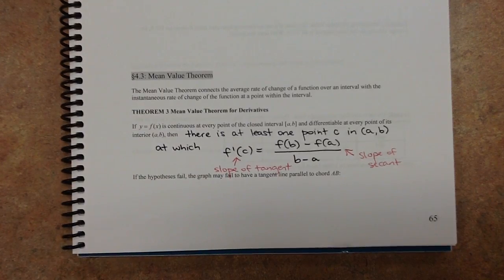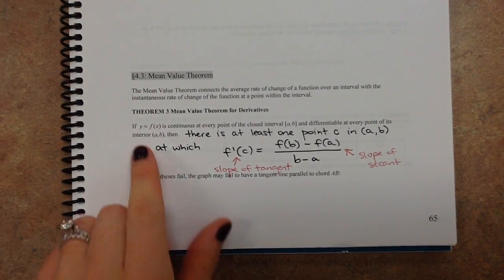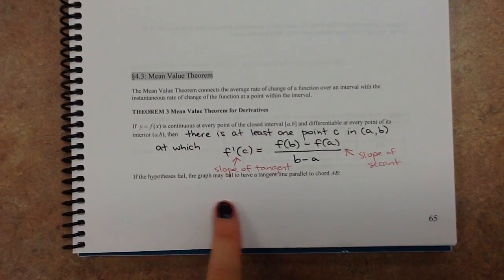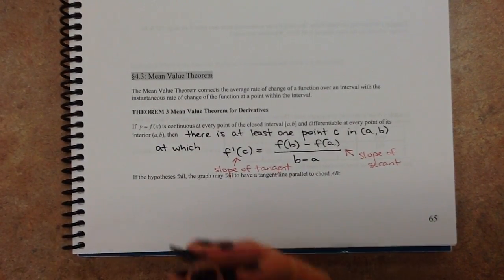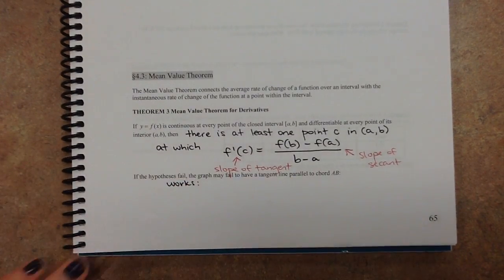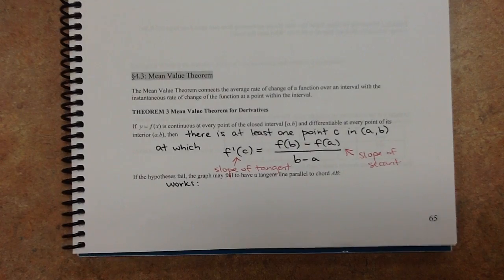So if the hypotheses fail, meaning if your function is either not continuous or not differentiable, I'm going to show you what we've got going on down here. So here's one that works. I'm going to give you a little picture of what the theorem actually looks like, and I'm hoping that when you see it, it'll make more sense than just the actual written out theorem.